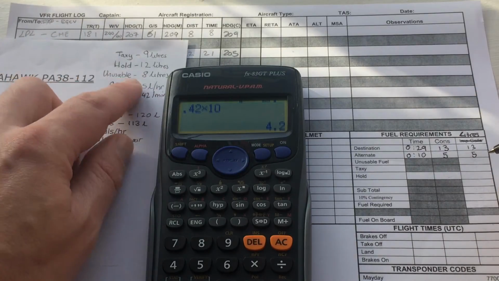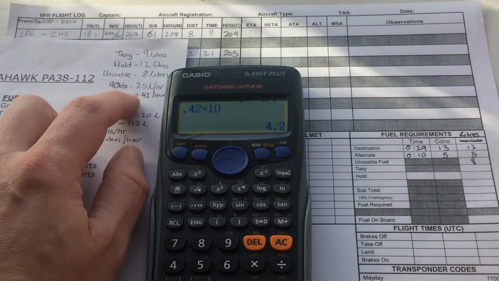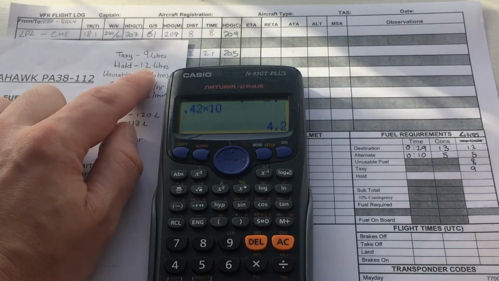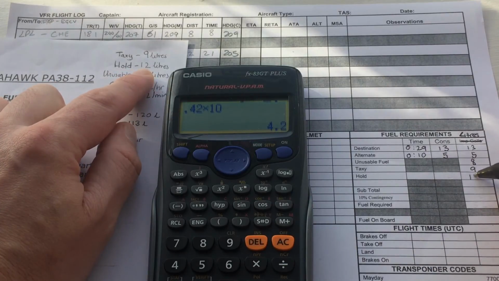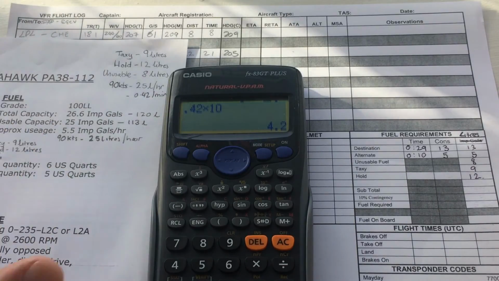Unusable fuel, so my unusable fuel is 8 litres. My taxi fuel is 9 litres. My hold fuel is 12. Now I've got all these numbers from the pilot's operating handbook, and I've just put them on this sheet so it's clear for me to see, and it's basically a really quick way of finding out key information.